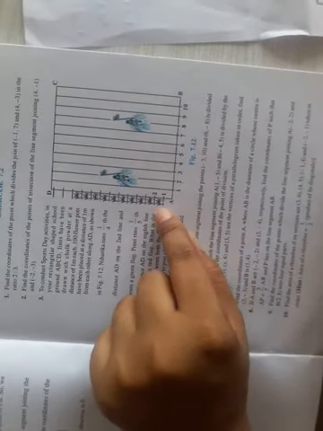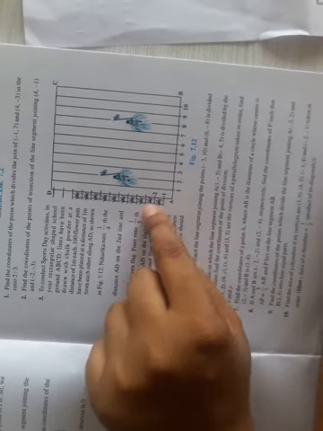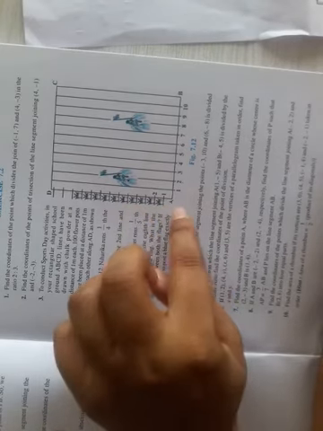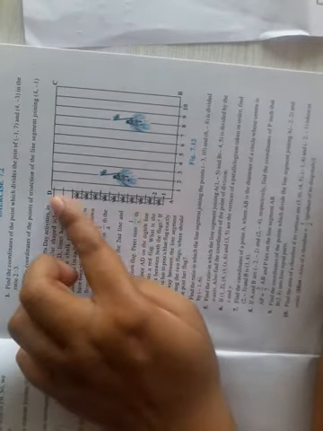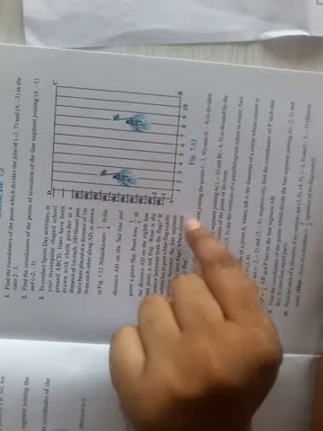So see, if the distance between each point is 1 meter, then 1 pot, 2 pot means 1 meter, 2 meter, 3 meter, 4 meter. So from A point to D point, how much distance is there? If there are 100 pots, then we can say that the distance between this A point and D point is 100 meter, because every pot is at a distance of 1 meter.